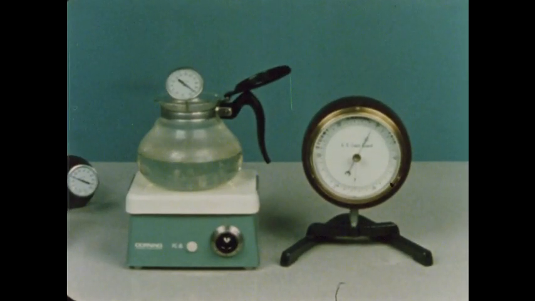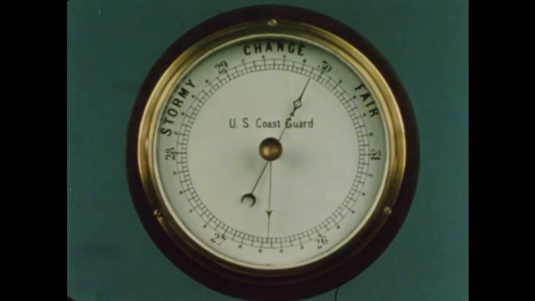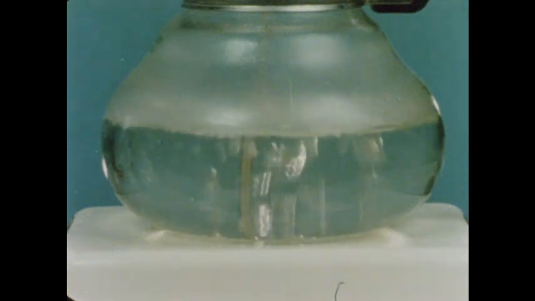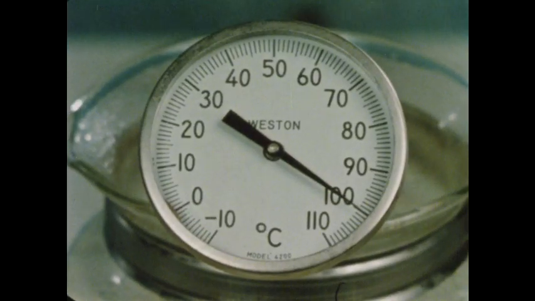Before we find out why people who make gasoline would be concerned with boiling point and pressure, let's take a look at an experiment showing how pressure affects the temperature at which water boils. Water boils at 100 degrees Celsius at sea level. You can see our barometer reads 29.9 inches of mercury, and the water is boiling at 100 degrees Celsius.